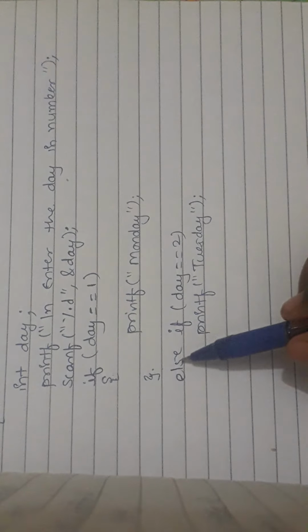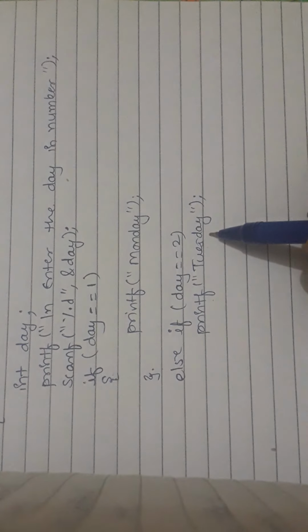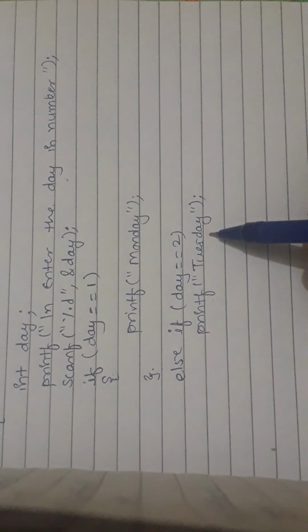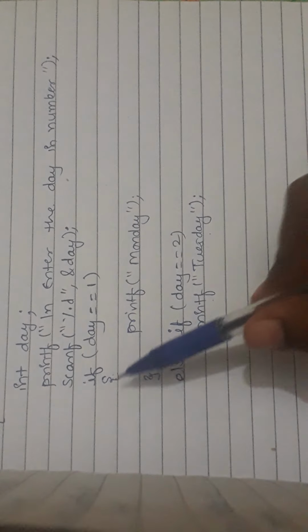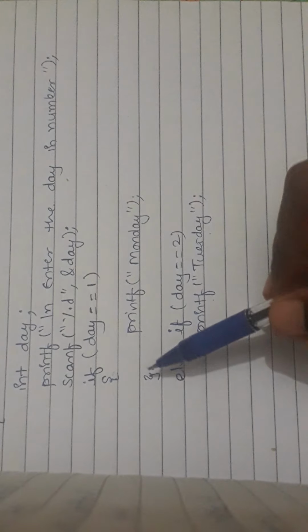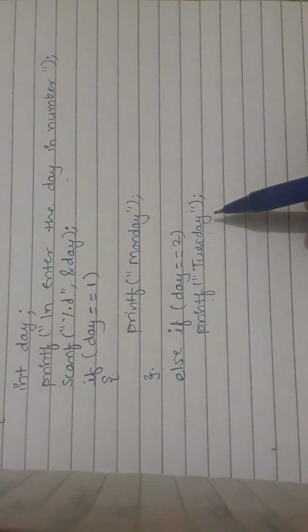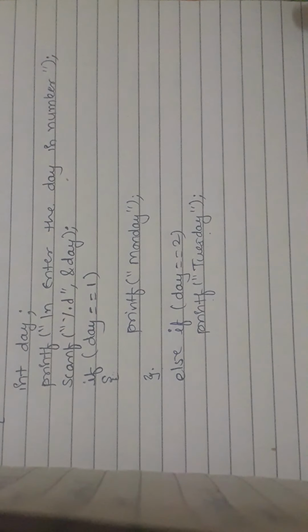Why? Because this else if statement contains only a single statement within this block. So when it contains a single statement, the curly brackets can be avoided, or they need not be written. If you have written them, then it's okay, it is a good thing. But if there is a single statement and we have not written the curly brackets, it is also okay, there will be no error.